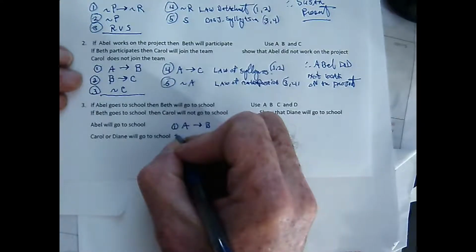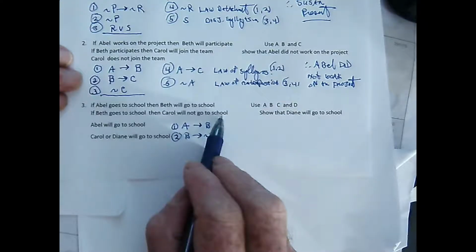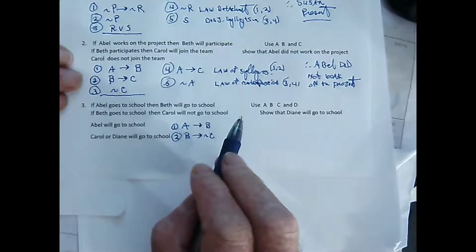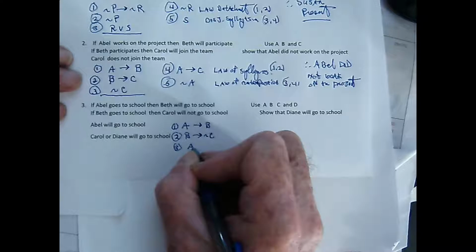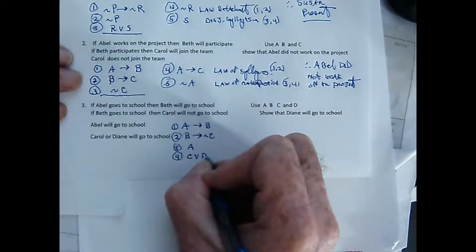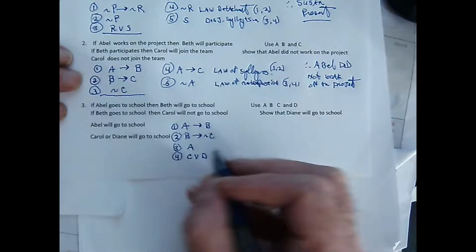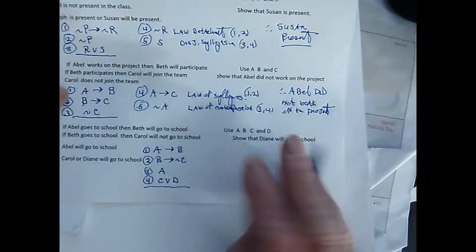So my second premise would be if B, then not C. Third premise, Abel does go to school. And the fourth premise, Carol or Diane will go to school. I guess that'll be C or D. And those are my premises. And I'm going to use these laws of logic, and I should come to the conclusion that shows that Diane will go to school.